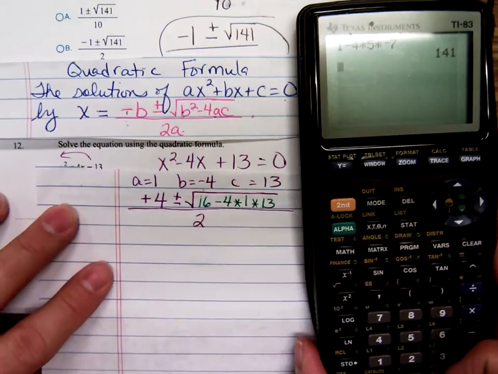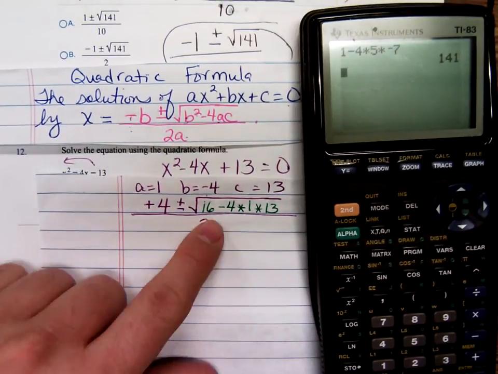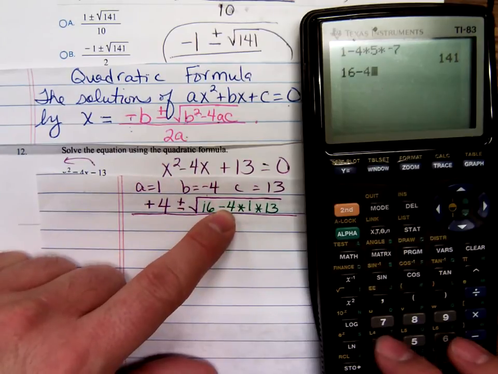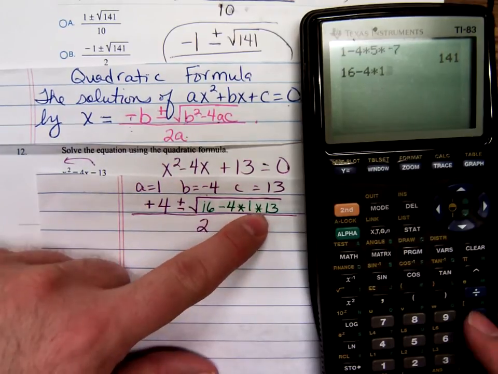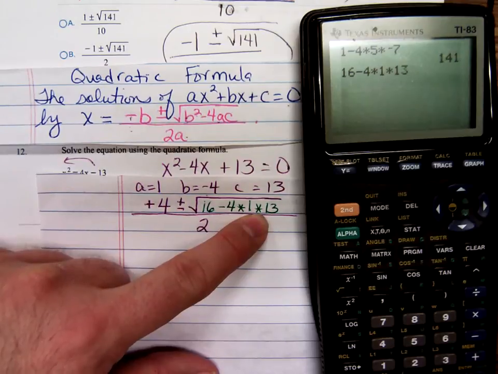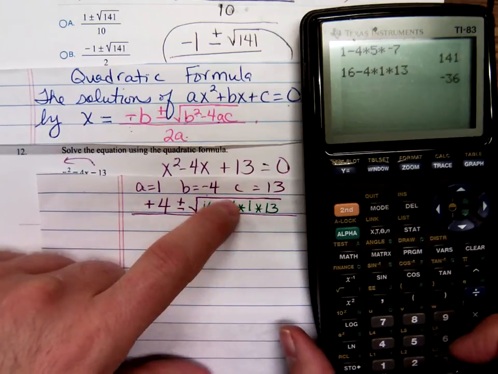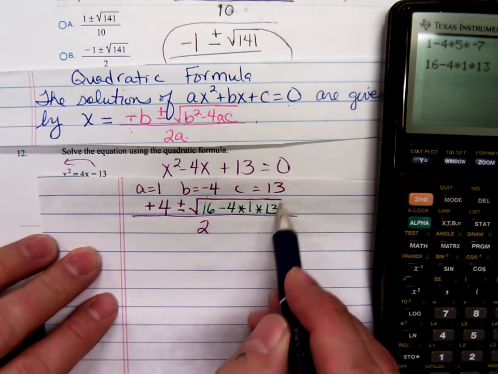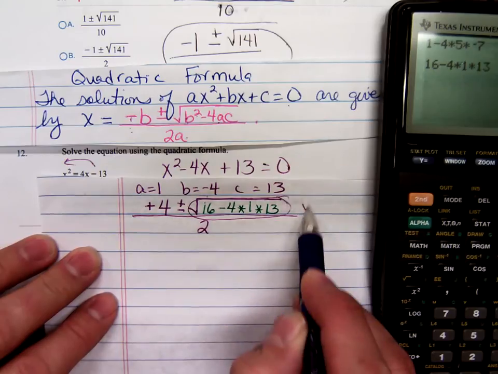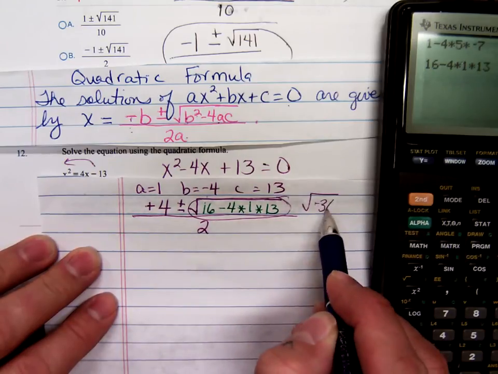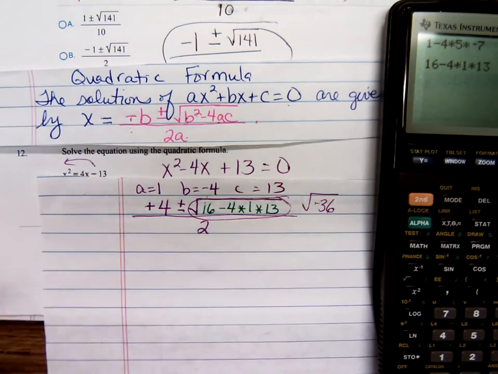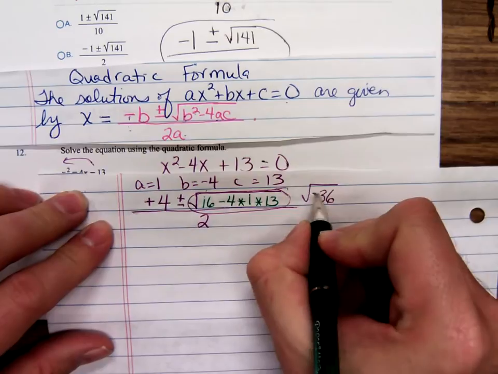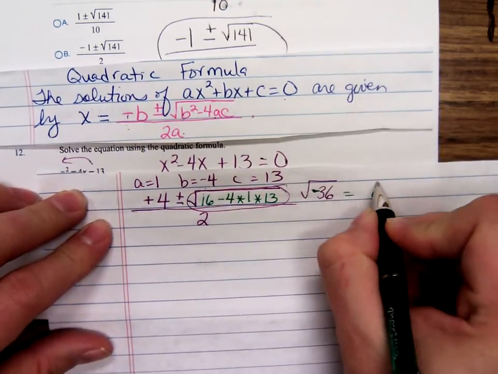Okay, so I'm punching in 16 minus 4 times 1 times 13. That's a -36. So we have the square root of -36, all of this right here. And how would I simplify that square root of -36? It's the square root of a negative, so there's going to be an i, isn't it? And the square root of 36 is 6.